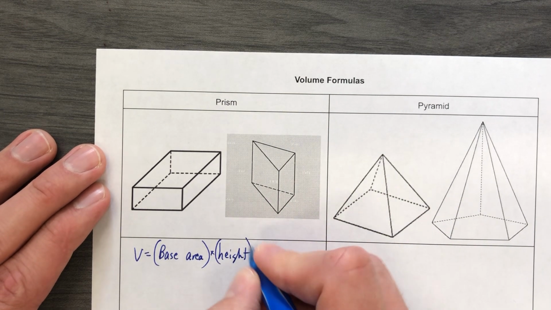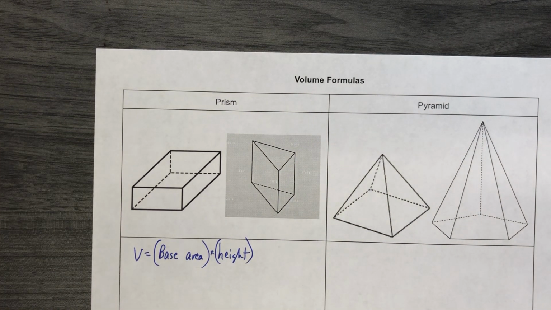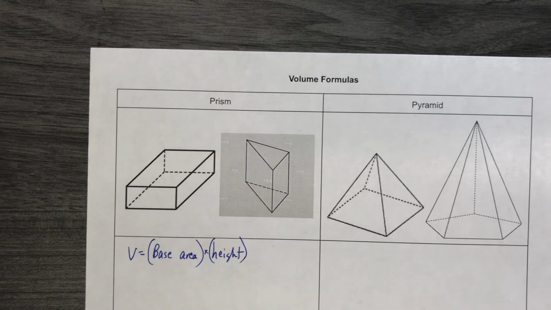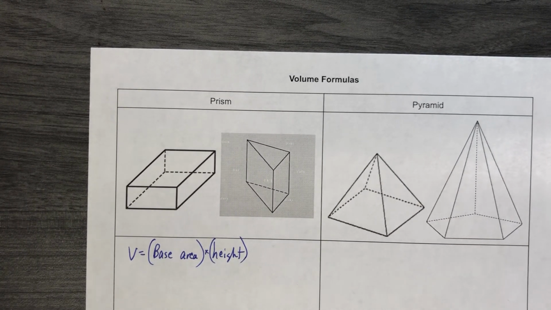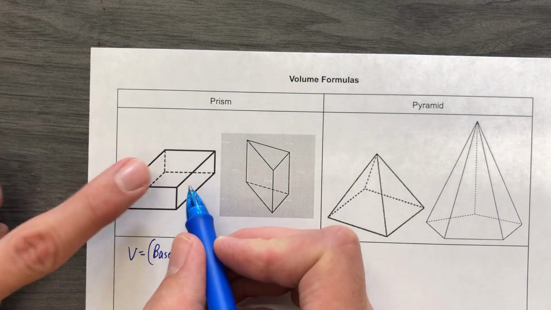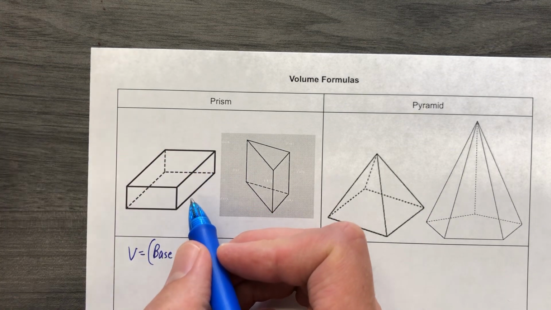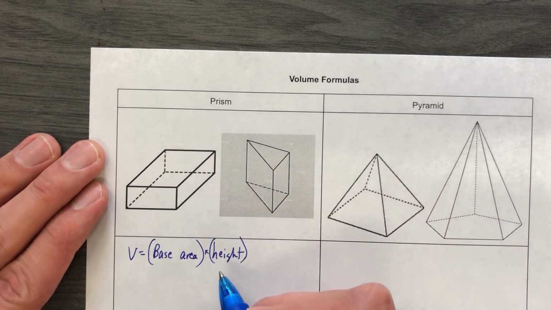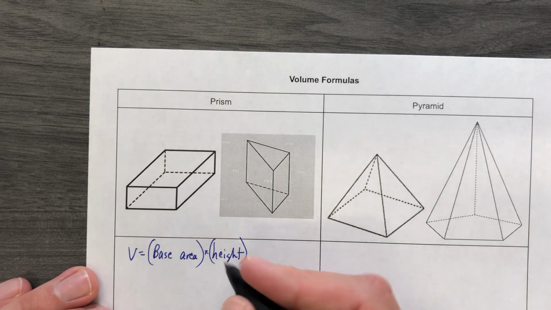I'm going to put this one in parentheses as well. So base area times height. When you look at that, you're like, okay, that is pretty basic. I do want to clarify what I'm talking about. The base area is the area of the base, but again, for the 200,000th time, they don't have to be sitting on their bases. The base could be left, right, front, back, top, bottom. In this case, the base is the triangle. And the height is the distance between the bases.